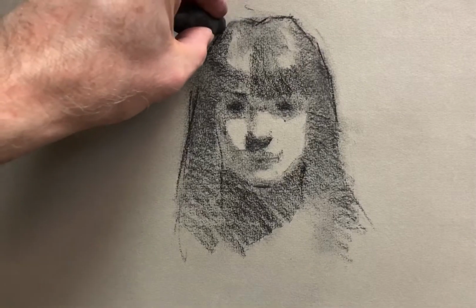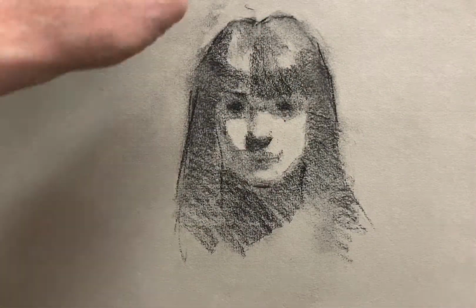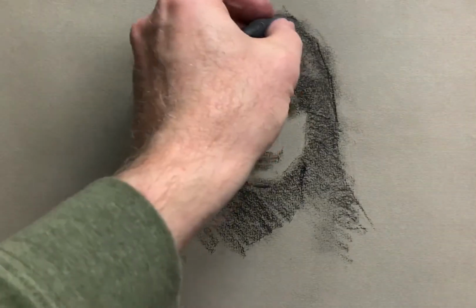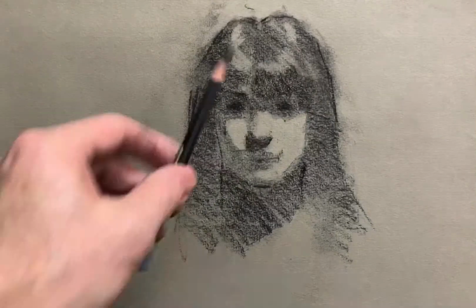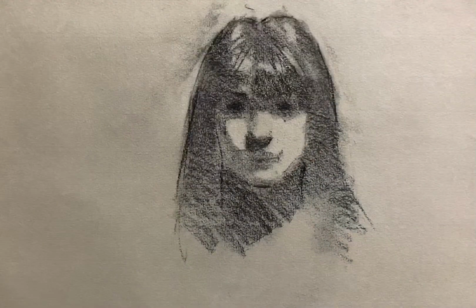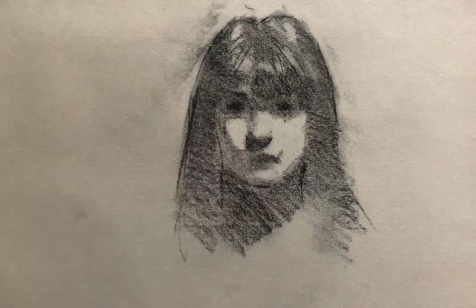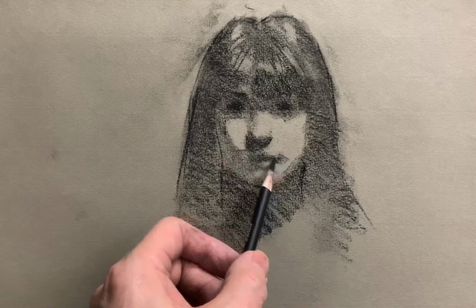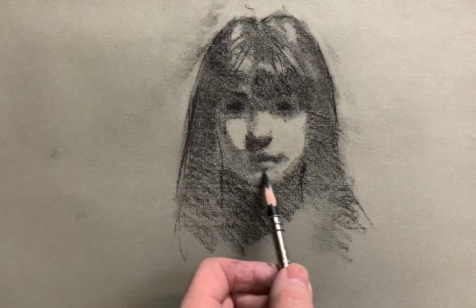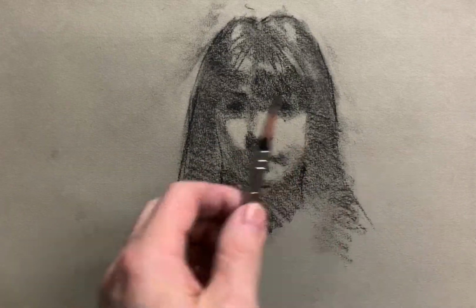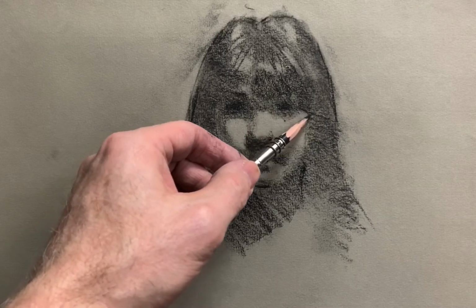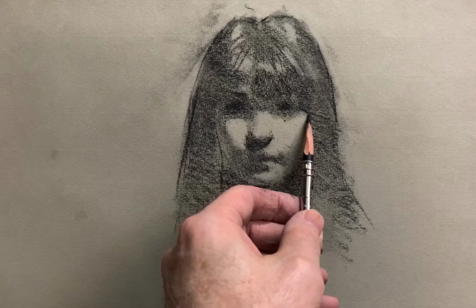I always like portraits, or I always like charcoal at this stage. I like this really ethereal look. Looking for cast shadows. There's a cast shadow right there from her hair. Sharp edges.